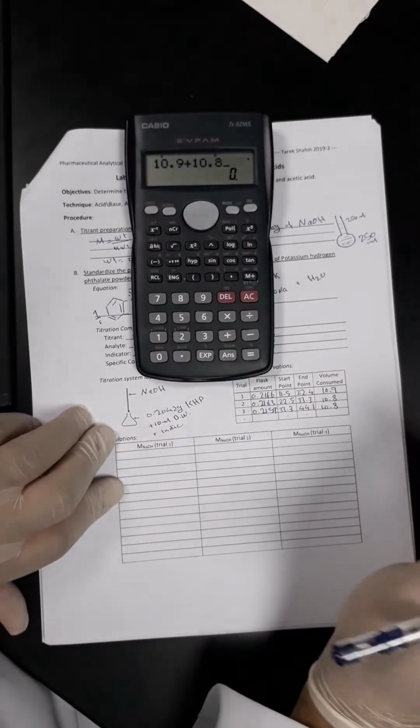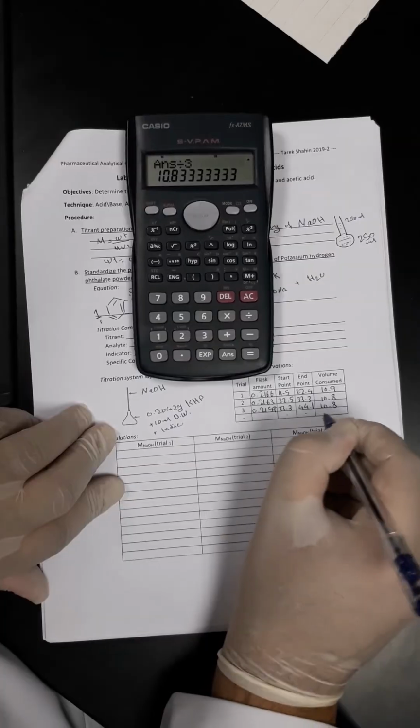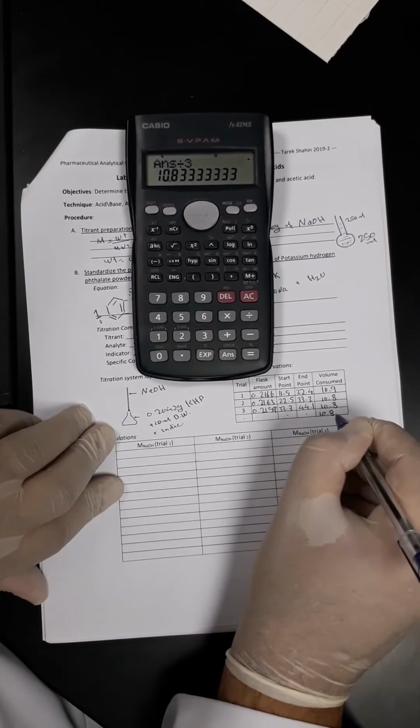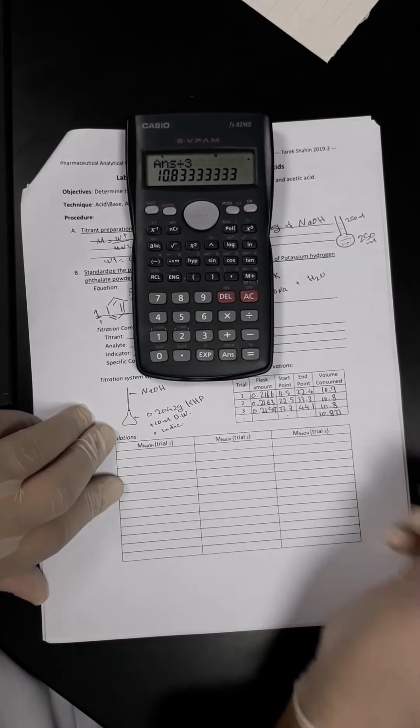So 10.9 plus 10.8 plus 10.8, divided by 3, this is the average. 10.833.